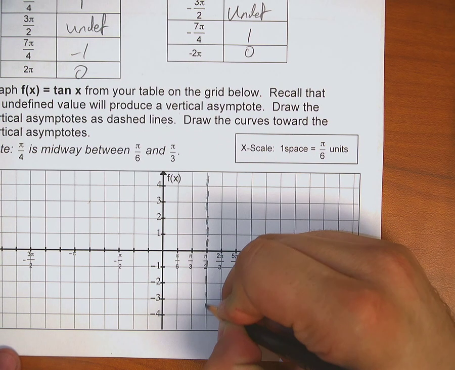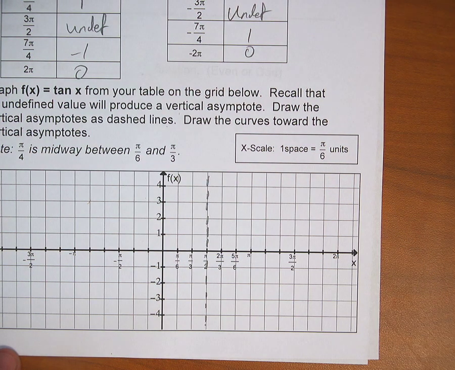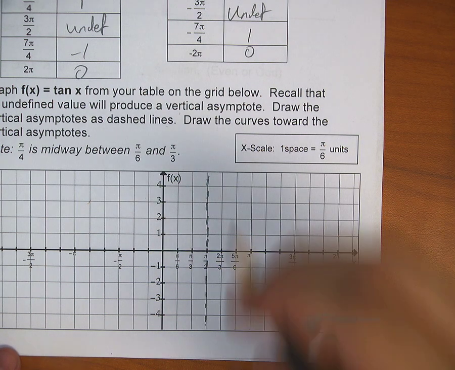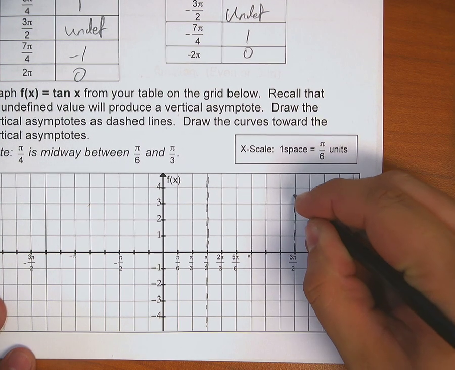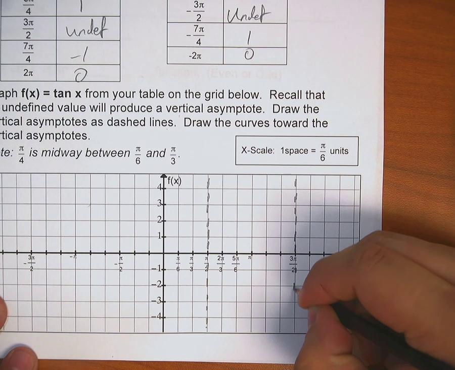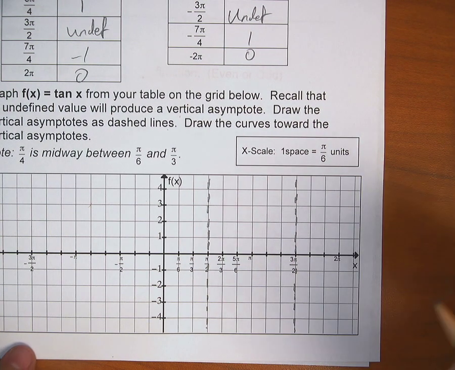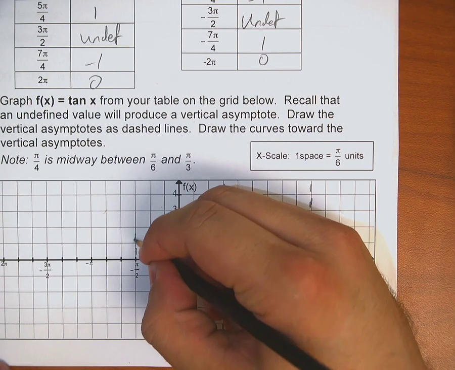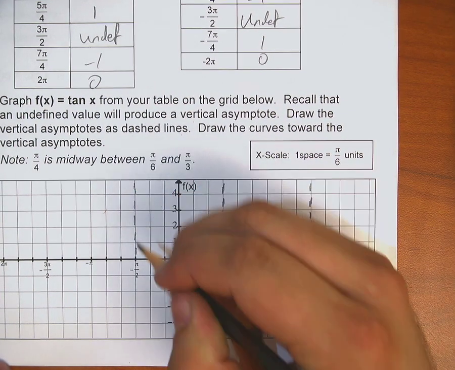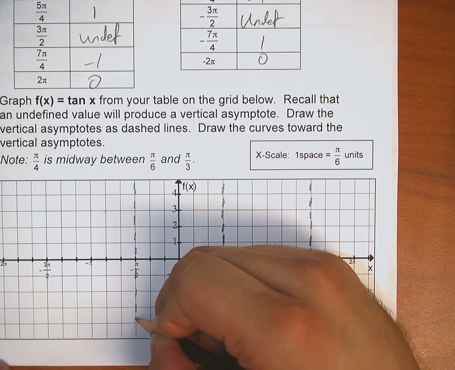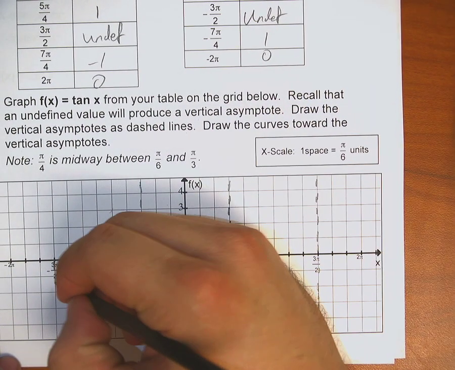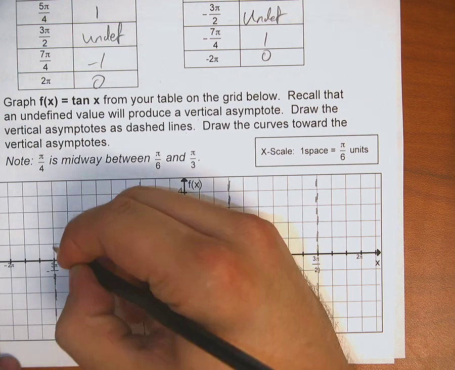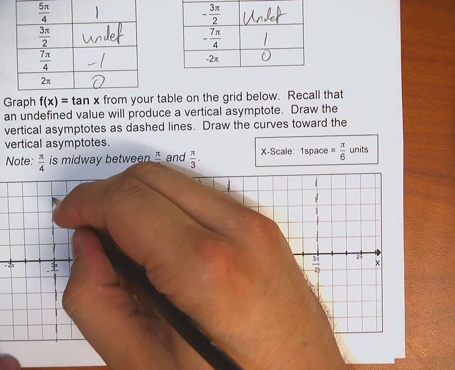Pi over 2, like what? Let's see what I can do. Next one, 3 pi over 2. Dashed line straight up and down. Vertical asymptotes. You know what's special about them asymptotes? You can't touch. You can look, but you can't touch that asymptote. Negative pi over 2 and negative 3 pi over 2. That's how I remember it anyway. Don't touch the asymptote.